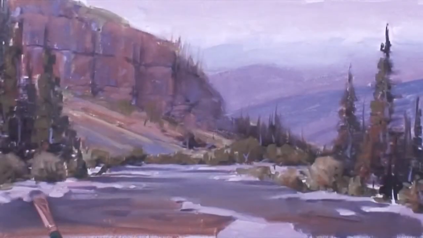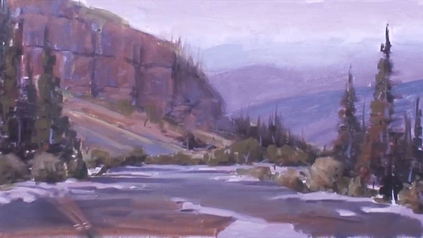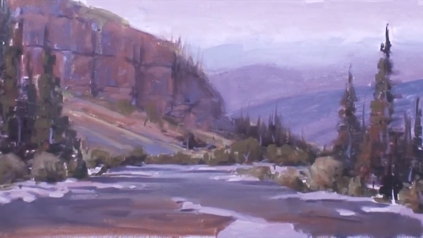Underwater. In the previous two videos, I've been developing this painting and building up to the point where we start adding the rocks underwater. Normally I would be developing the water at the same time that I'm developing the rest of the painting, but I wanted to save just the water for this last video.